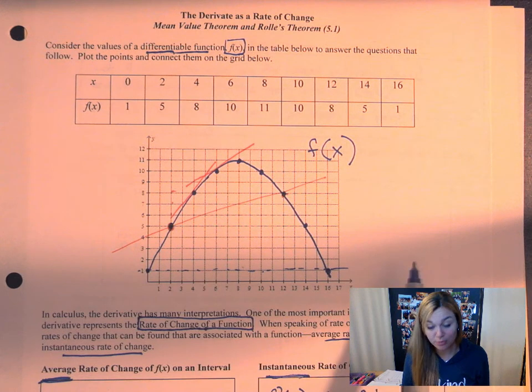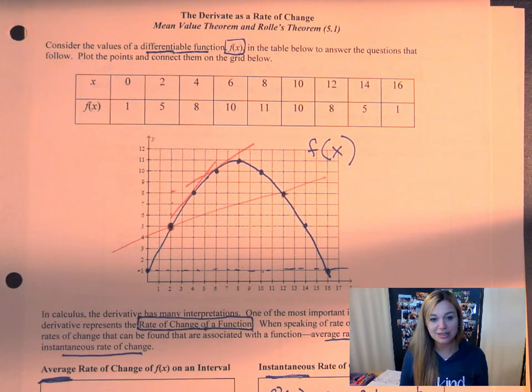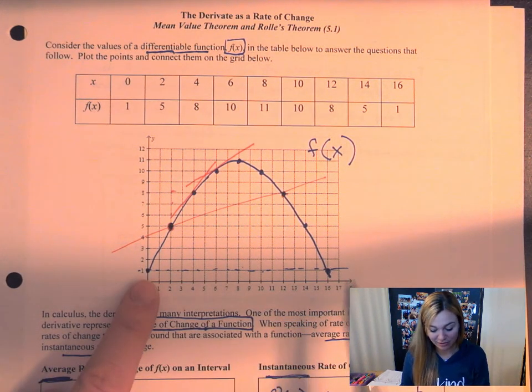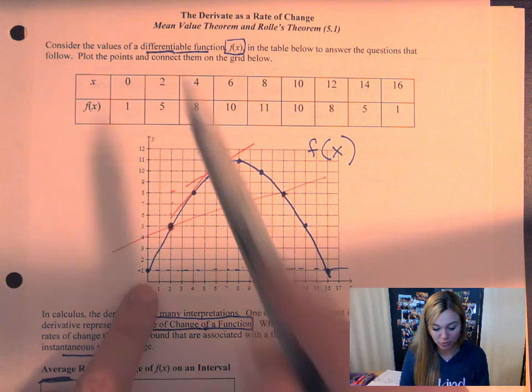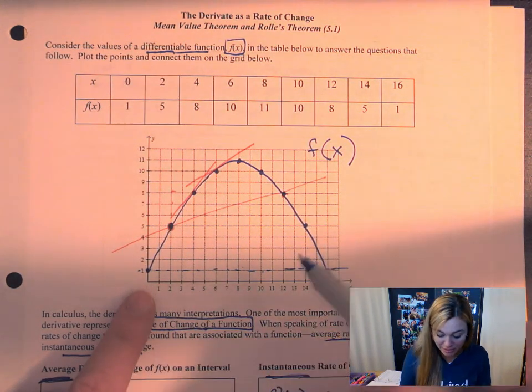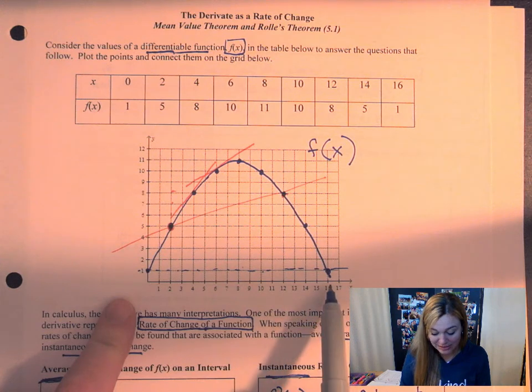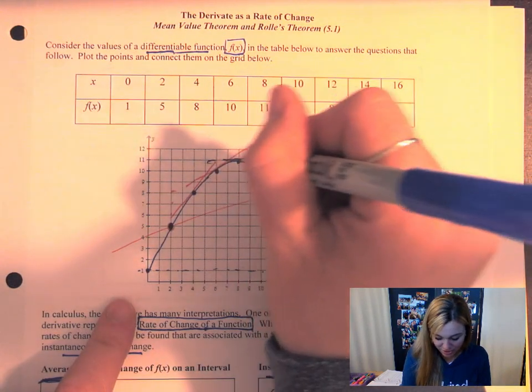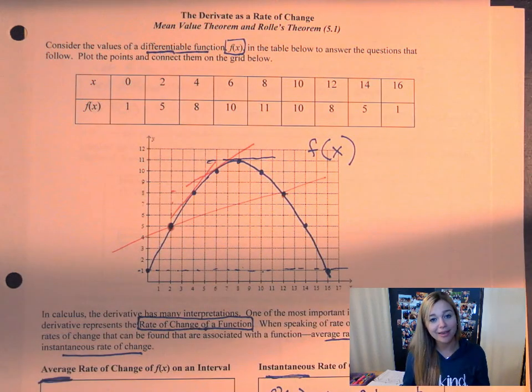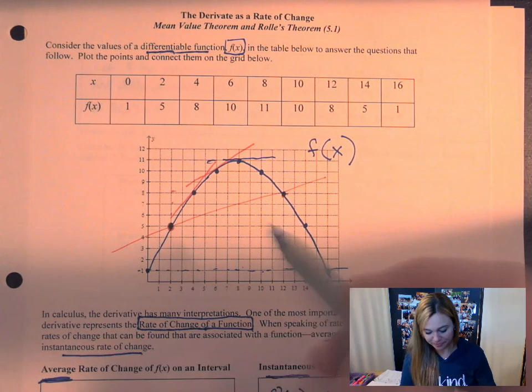Okay, so I've got a slope of 0 here, but what this theorem is saying is if f of a is equal to f of b, this function is continuous and differentiable, which we know it is. There's going to be some place between 0 and 16 where f prime of c is equal to 0. Look up here. See this maximum? Hey, it works. Rolle's theorem applies.